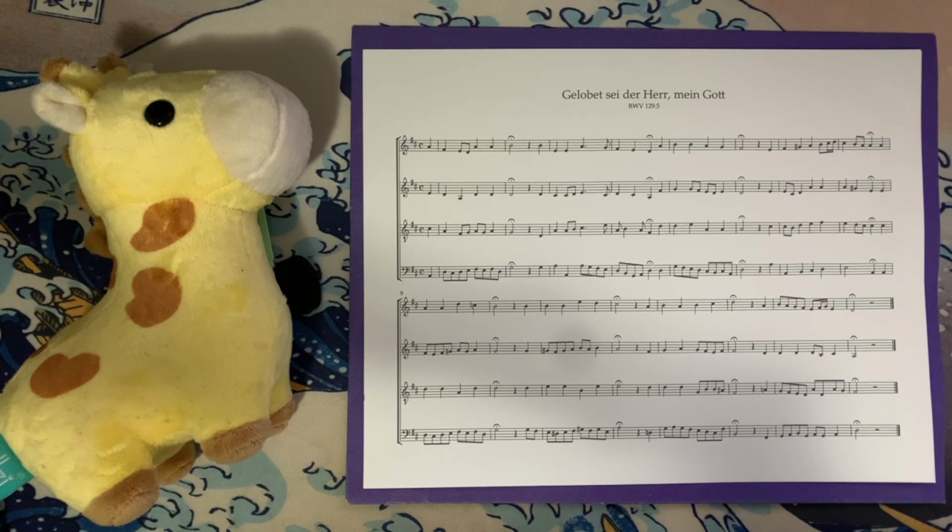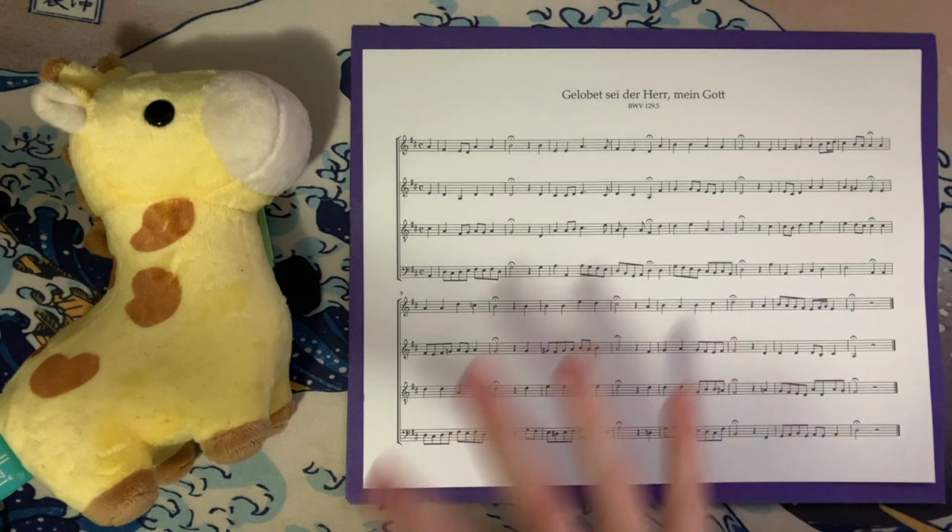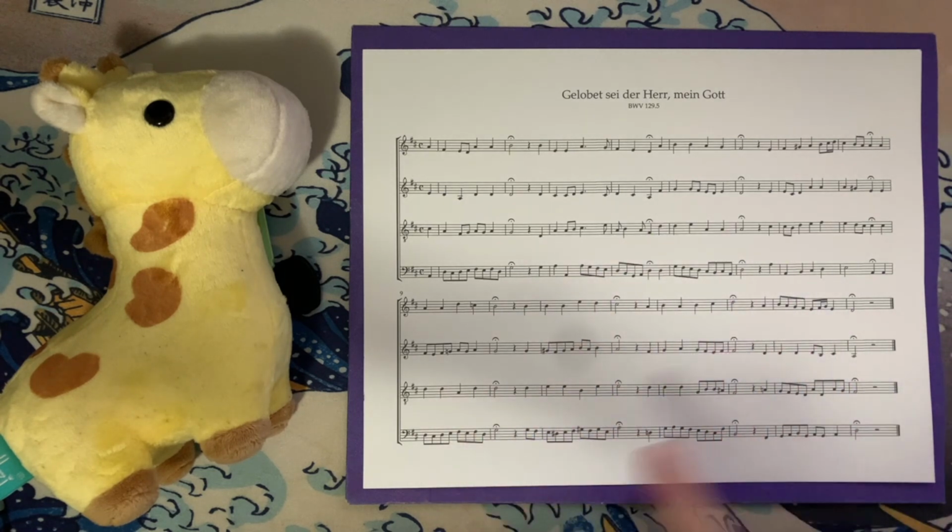Today we're looking at Gelobet sei der Herr, mein Gott, which translates to Praised be the Lord. This is a chorale that actually holds some similarities to the chorale we looked at yesterday, so go ahead and check out yesterday's episode, especially if you want to compare the second system of this chorale to the modulatory scheme of yesterday's chorale, because there are definitely some comparisons to be made there that I'll talk about when we get there.